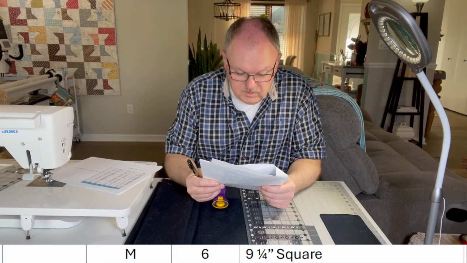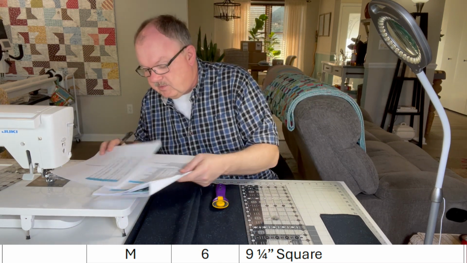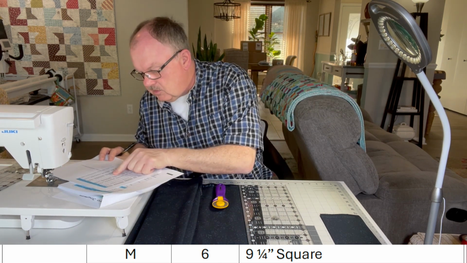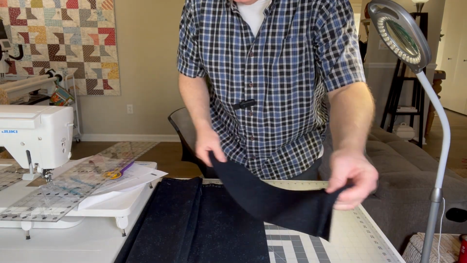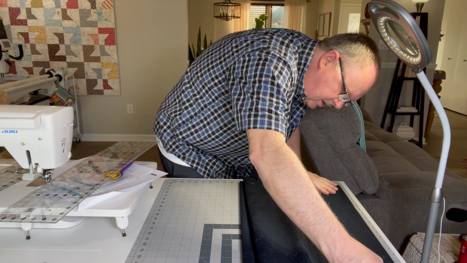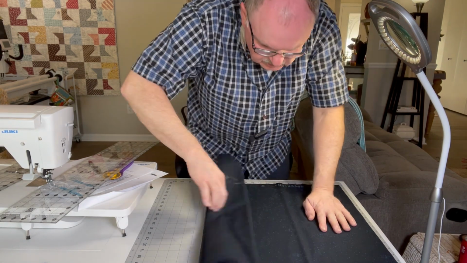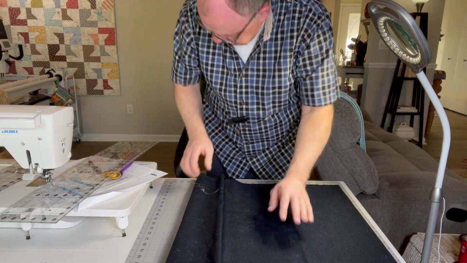For fabric M, I need 6 9 1/4 inch squares, and looking at how many strips I need for that, it's going to be 2. So I need 2 9 1/4 inch strips. I don't have a long ruler that's also over 9 inches wide, so I'm going to have to use my table to measure this, my mat.